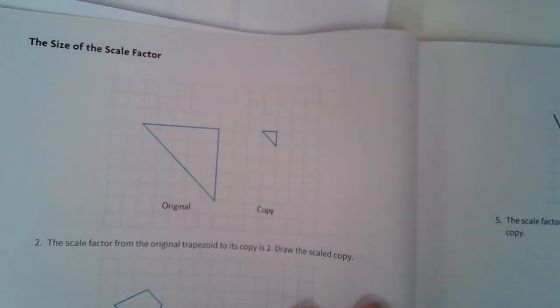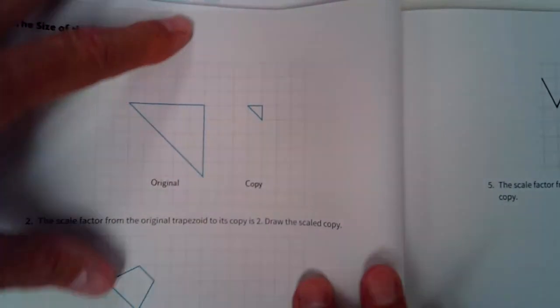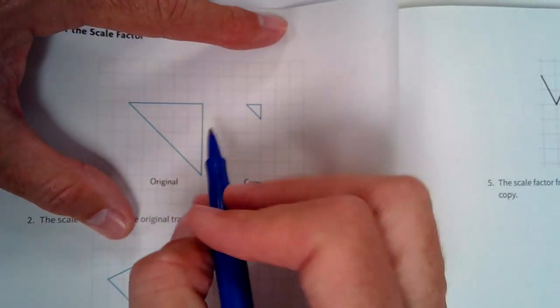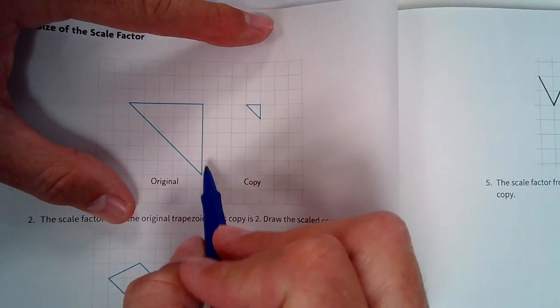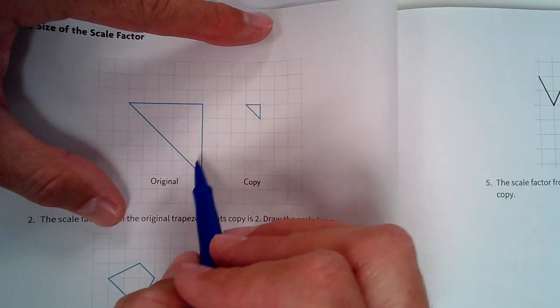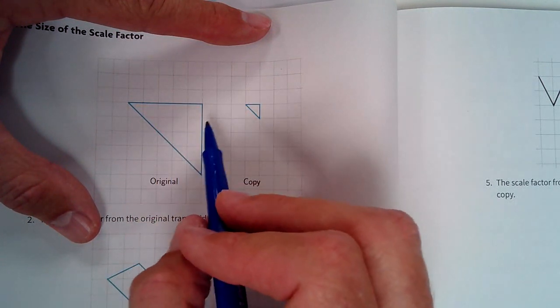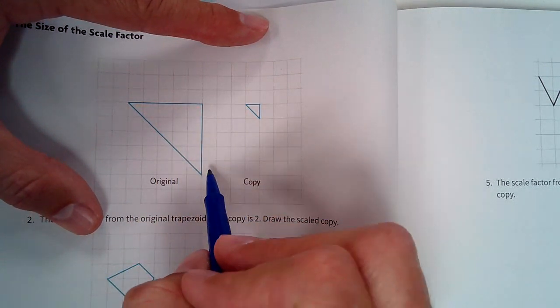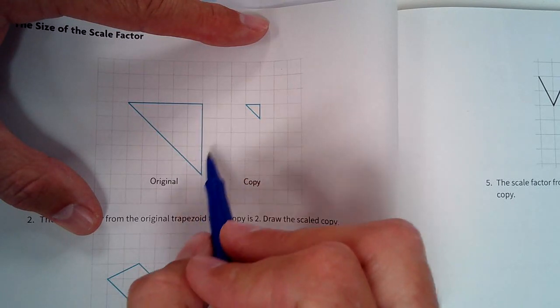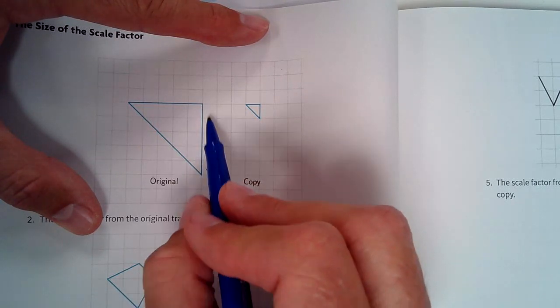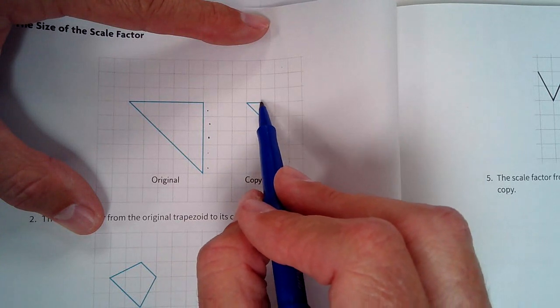Well, gosh, what would be one of the easiest ways to compare the two? Well, they don't give us any specific size as far as numbers on the sides, but you can see that on this side here, this is what I'm looking at, 1, 2, 3, 4, 5. And how many on this side right here?